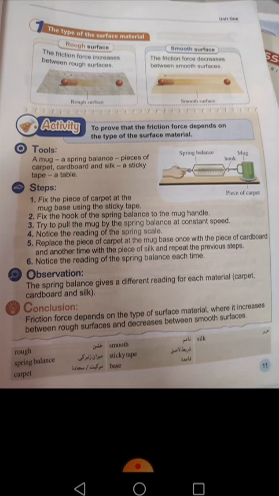We bring a mug, a spring balance, a piece of carpet, cardboard, silk, sticky tape and the table. As we see in the picture, we bring the spring balance and the mug and put under it once the cardboard and once the silk. We notice that the reading in the two cases is different. Why? Because the friction force depends on the type of the surface material: it increases on a rough surface and decreases on a smooth surface.